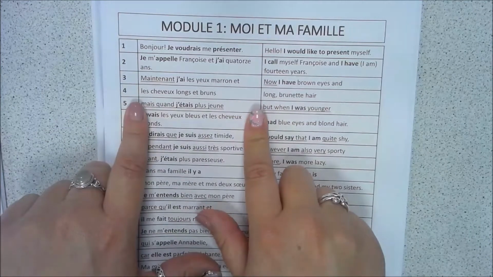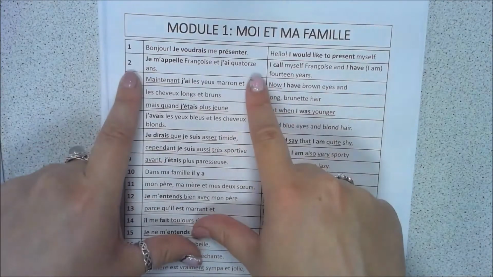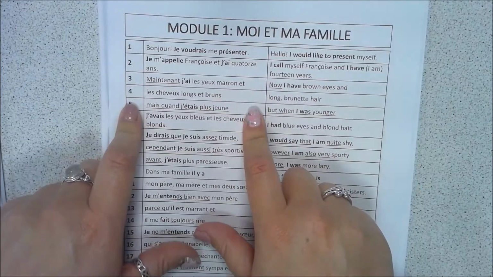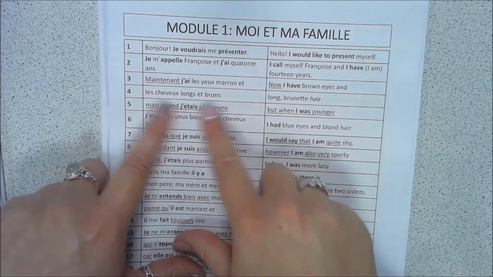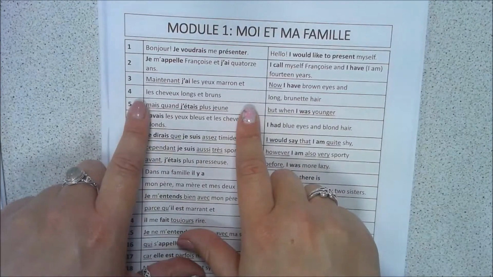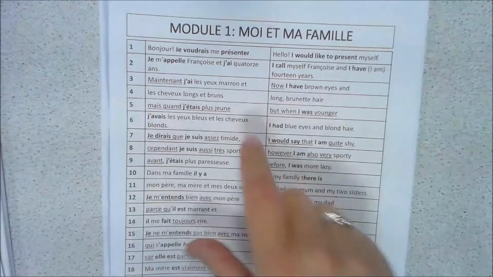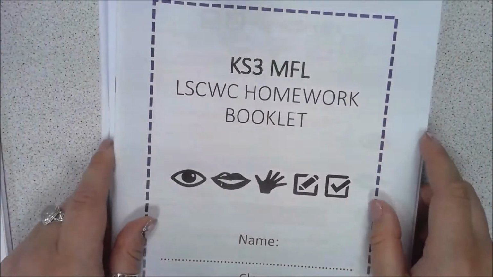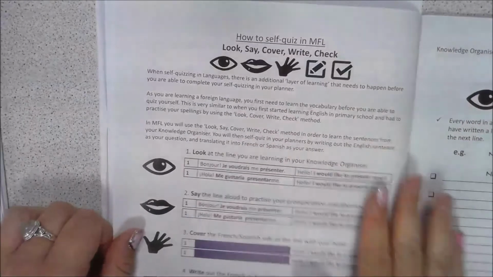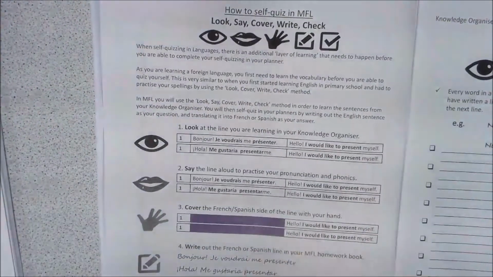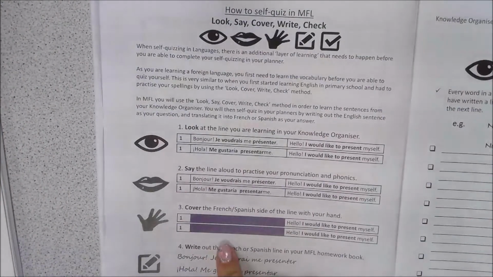Every week your teacher will give you a line or two or maybe three or maybe four to learn for your homework that week. So you'll be told which lines you need to learn. You will then need to go home and learn those lines, first of all, by using the look, say, cover, write, check method. The method is described in the front of your homework booklet, and you can also find this explanation in your planner as well.